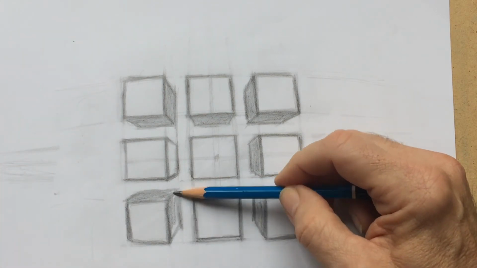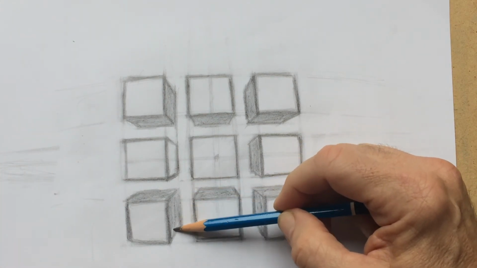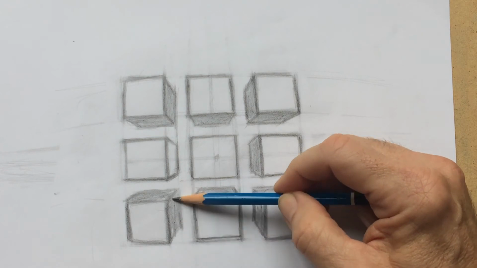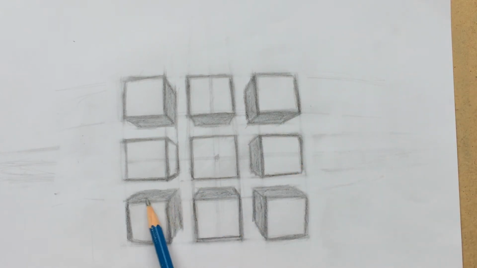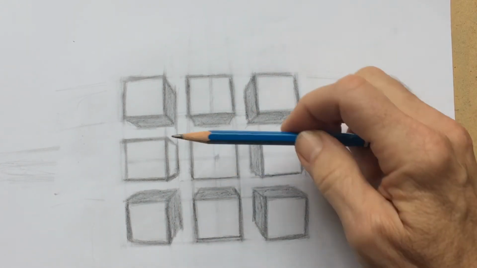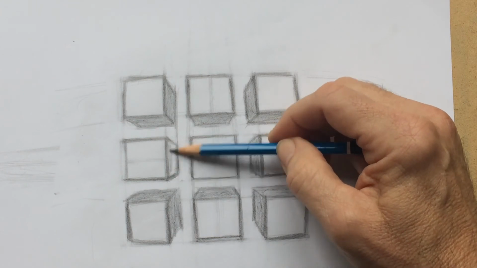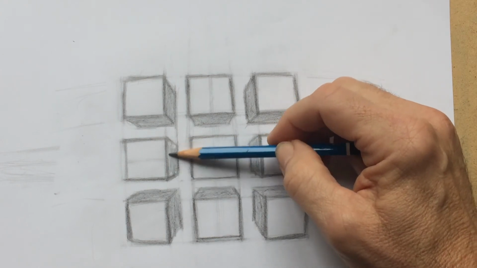So all this shading, I'm definitely using the side of my pencil, which I probably already mentioned. Make sure it's sharpened pretty well so you can have a relatively long lead that you can use the side of.